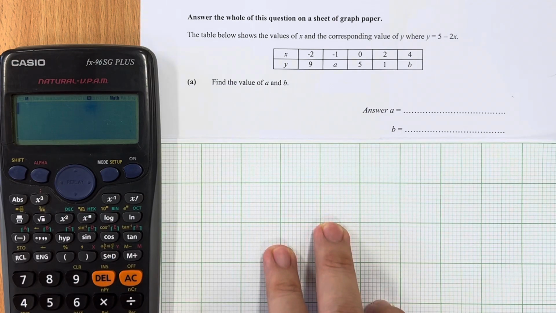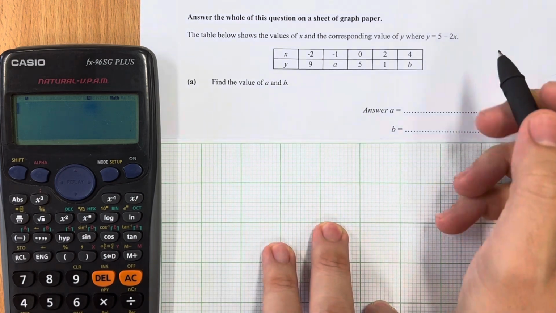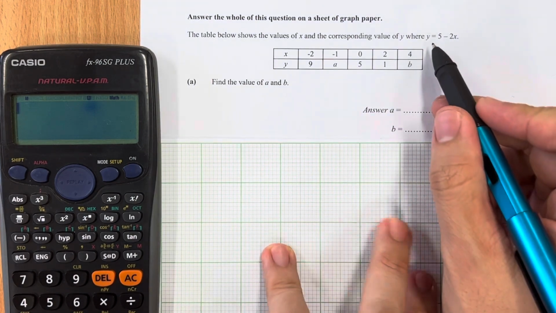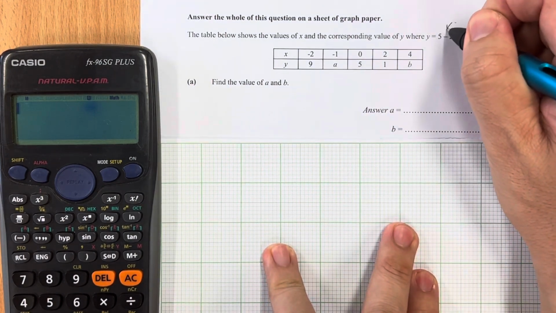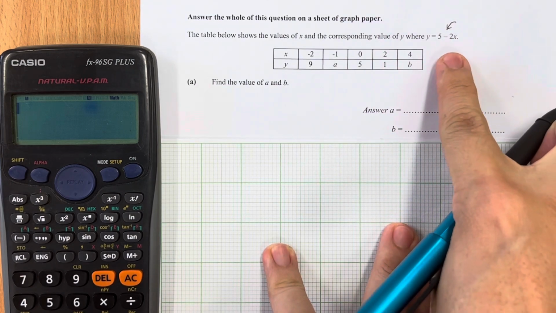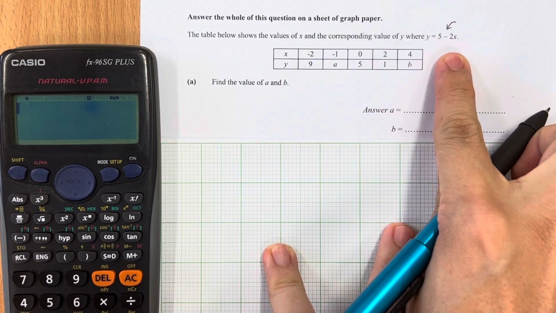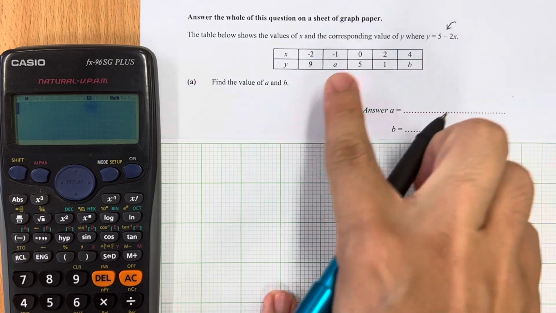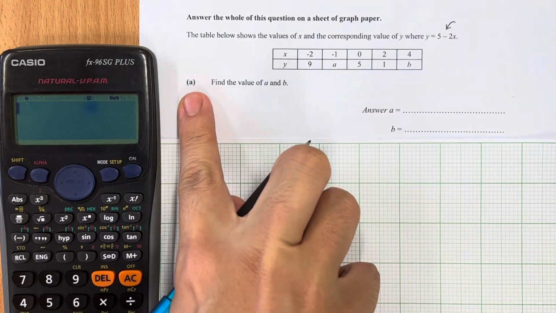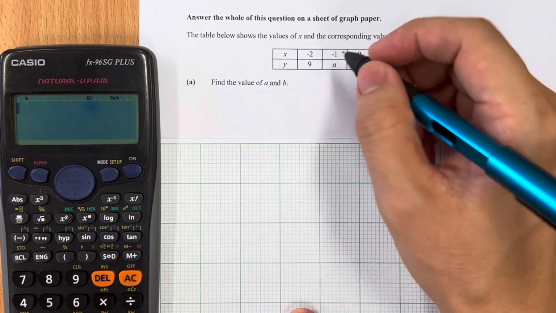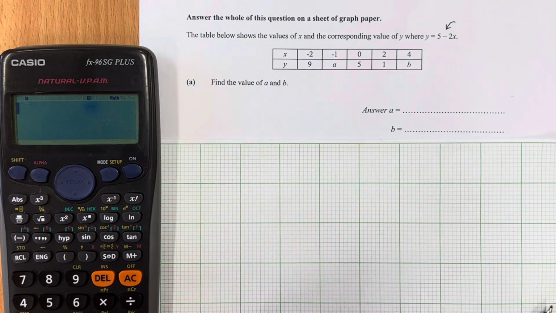Hello everyone, welcome to this question where we are given that there's this equation here, y equals to 5 minus 2x, and for part A, we are supposed to find the value of A and value of B.